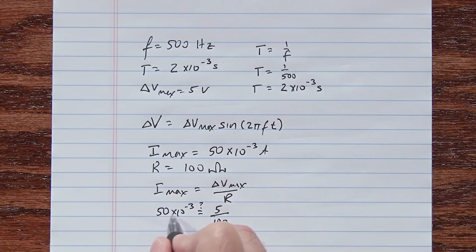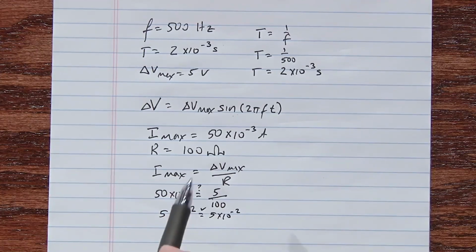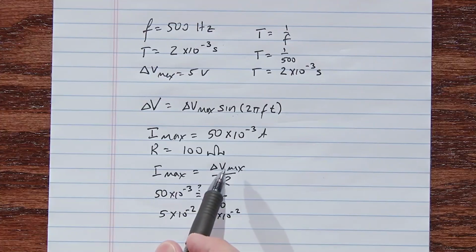And so we have 50 times 10 to the -3 is really 5 times 10 to the -2. And 5 over 100 is also 5 times 10 to the -2. So that checks out. So this equation describes what we see in our simulation. The maximum current is equal to the maximum voltage divided by the resistance.